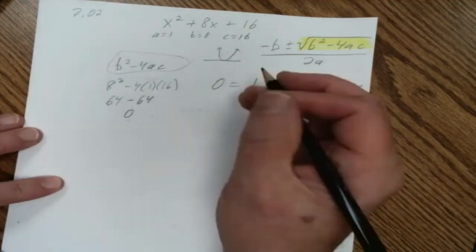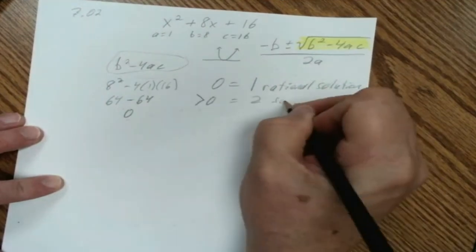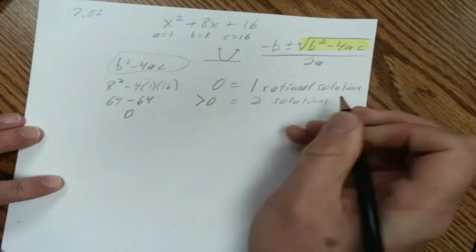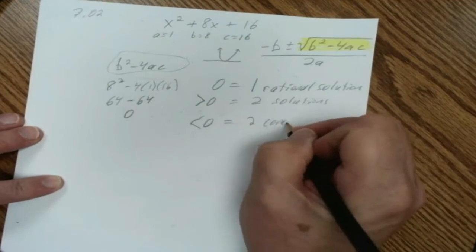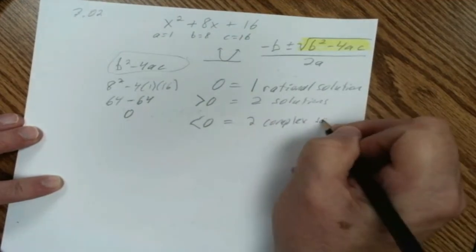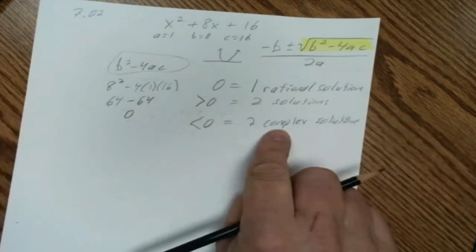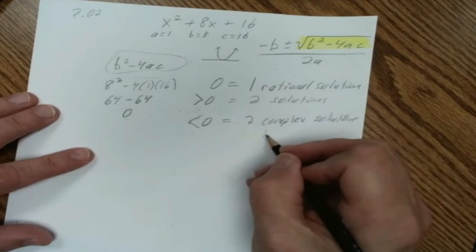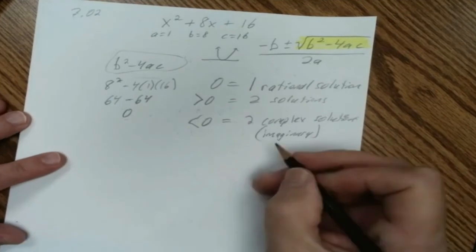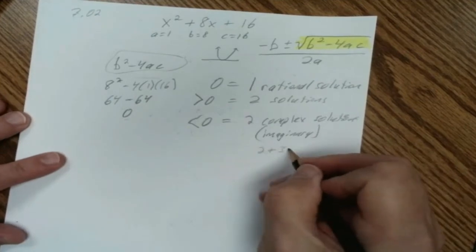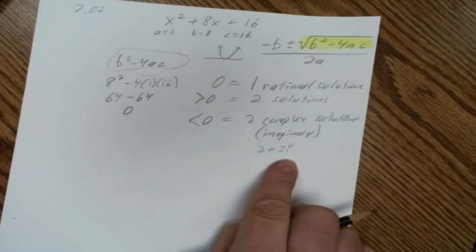What else do we know? If this is greater than 0, it means there's 2 solutions. And if it's less than 0, that means there's 2 complex solutions. Remember what a complex solution is? That would be, has an imaginary part. It might be 2 plus 3i. That'd be a complex solution with imaginary part.